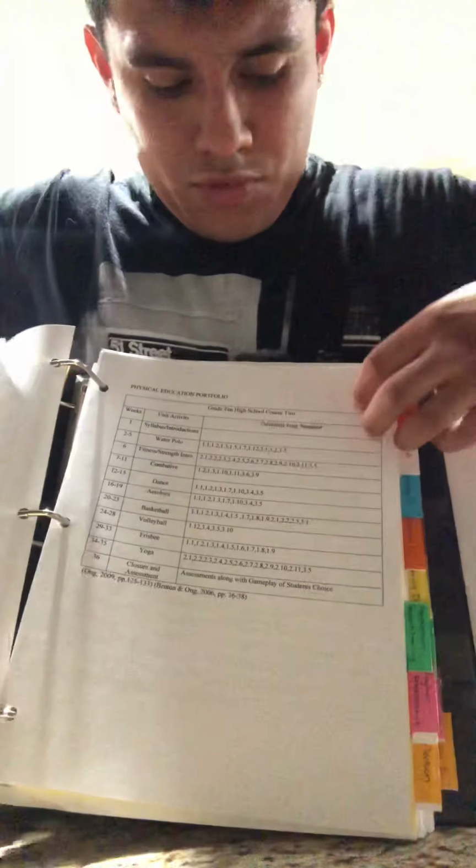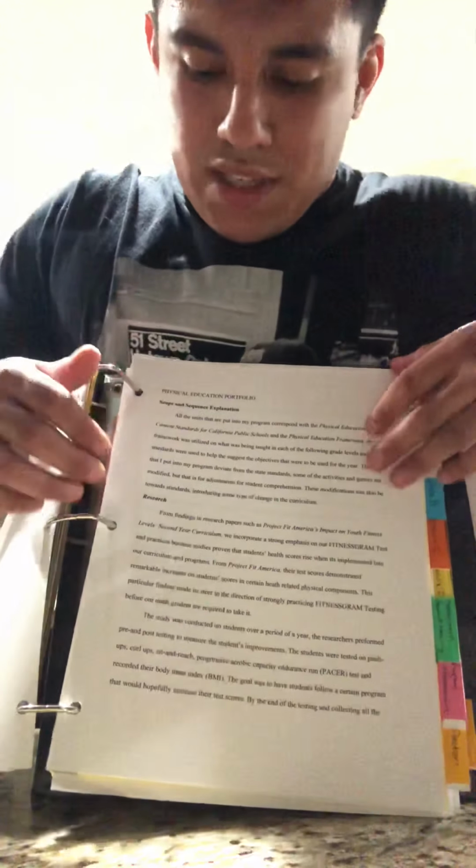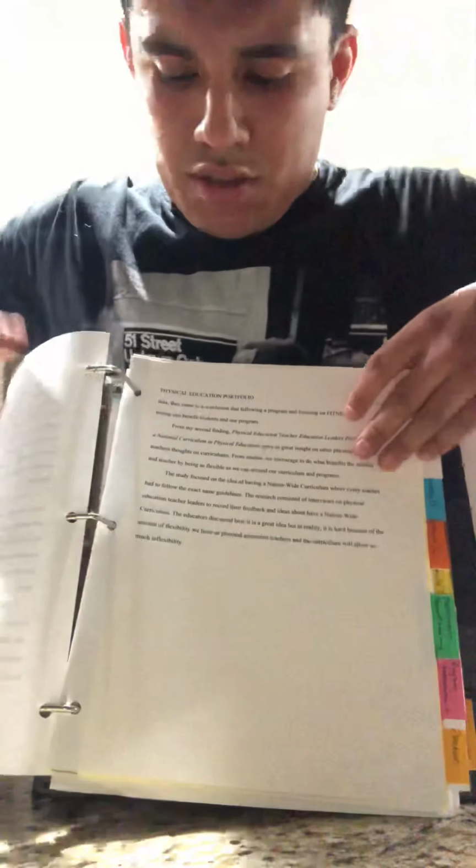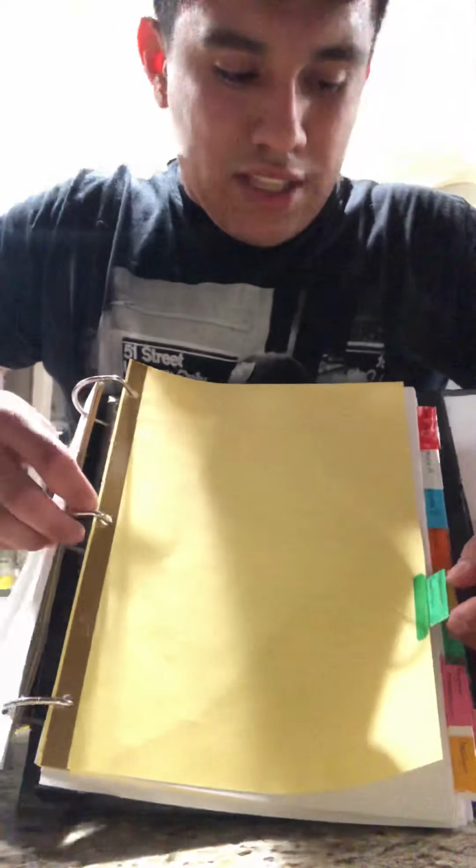Then we have my unit maps for course 1, course 2, 3C, 3B, and F, 4B and 4C. Then we have my scope and sequence, my research. Then my next tab, which is labeled assessment for student learning.